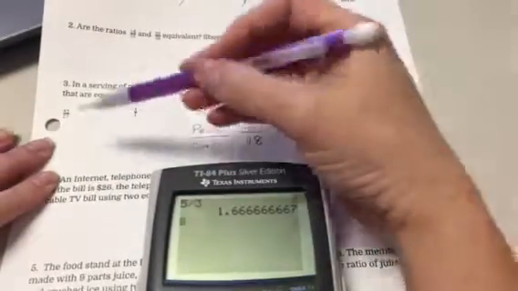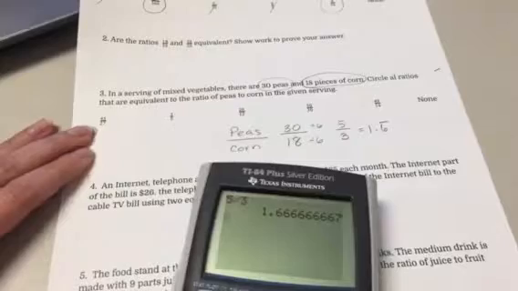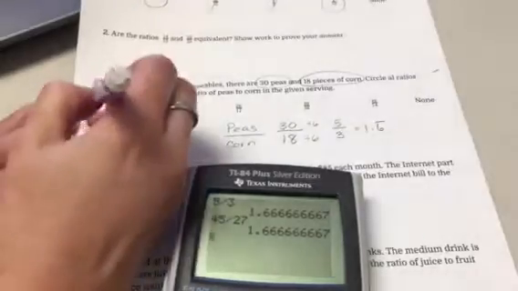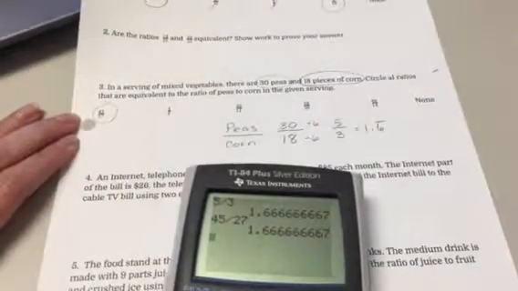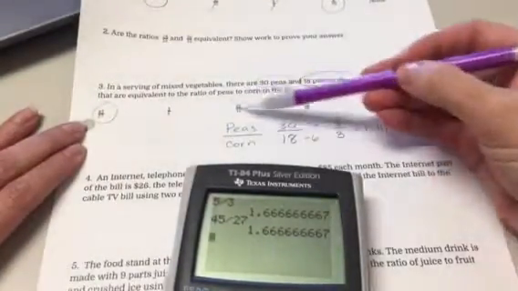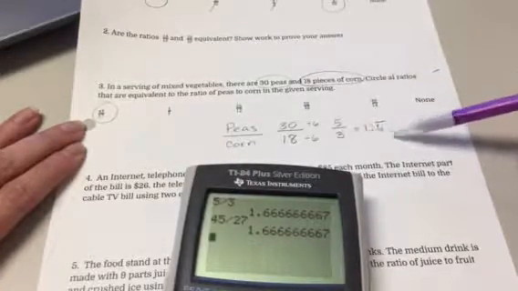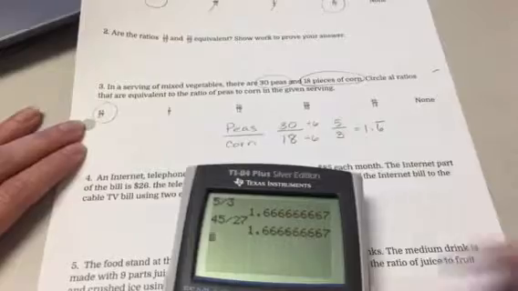So what you need to do is go through the different choices. Is 45 divided by 27? It is. So that one's going to be equivalent. So you guys need to go through and find out which other ones are equivalent to 1.6 repeating.